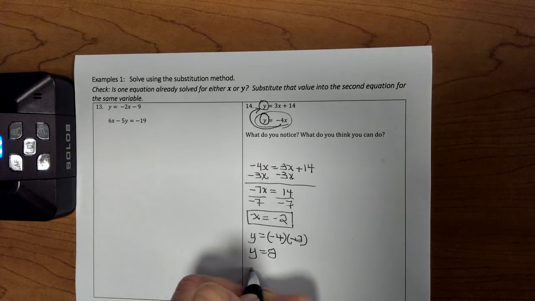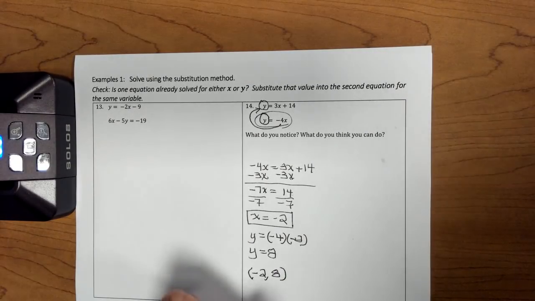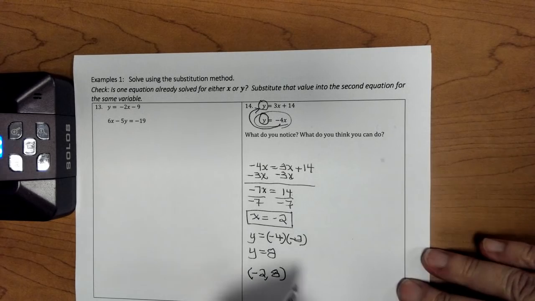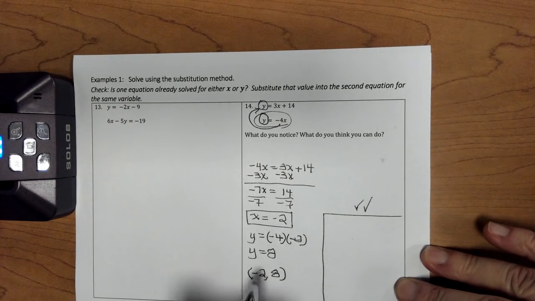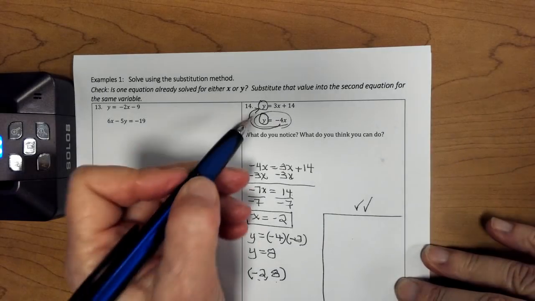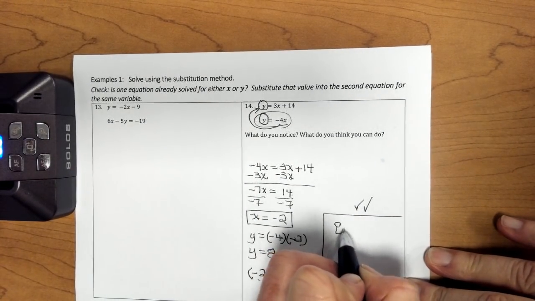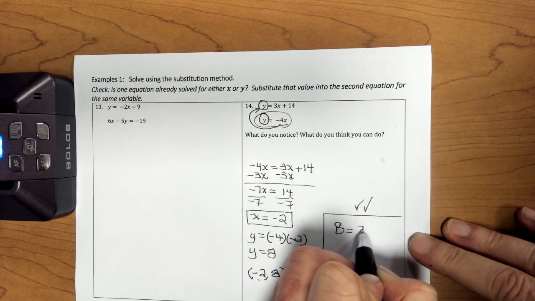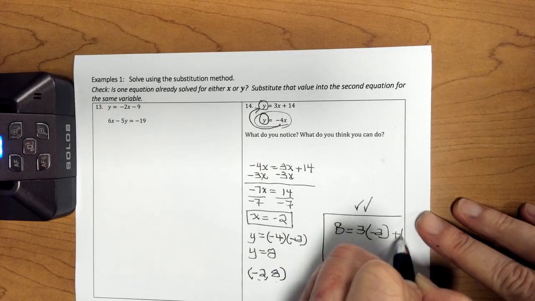So now I have my ordered pair of negative 2, comma 8, and like I've been doing, I'm going to double check my work. I'm going to substitute both the x and the y back into each one of these equations. So y is equal to 3 times negative 2 plus 14.